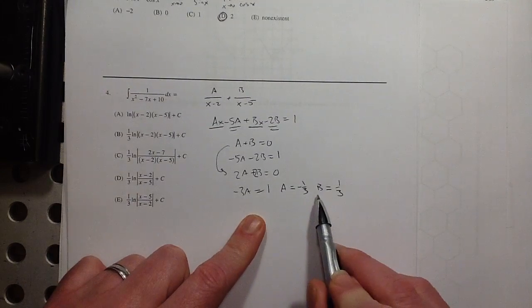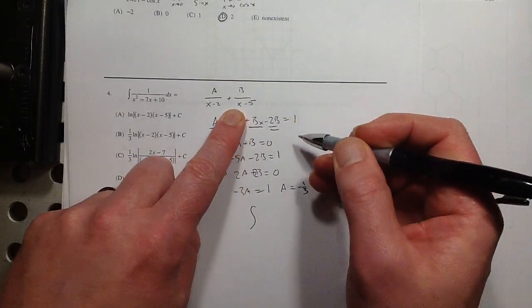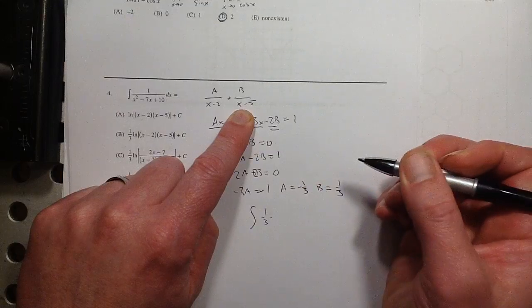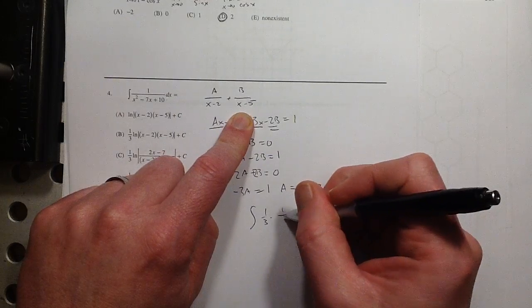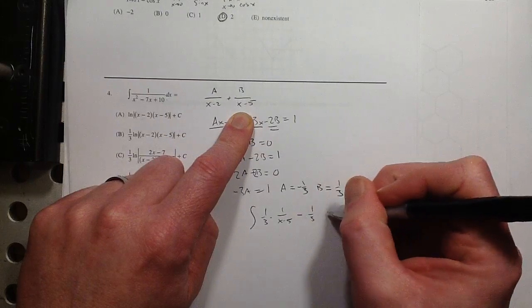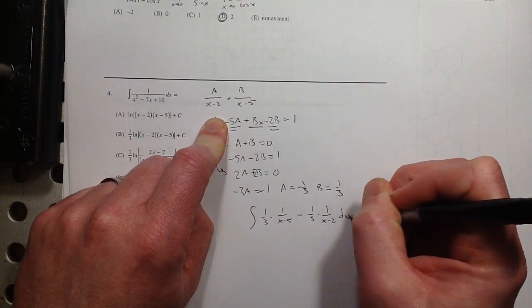So I'm going to put the positive one first. So this becomes 1/3 times 1 over x minus 5 minus 1/3 times 1 over x minus 2.